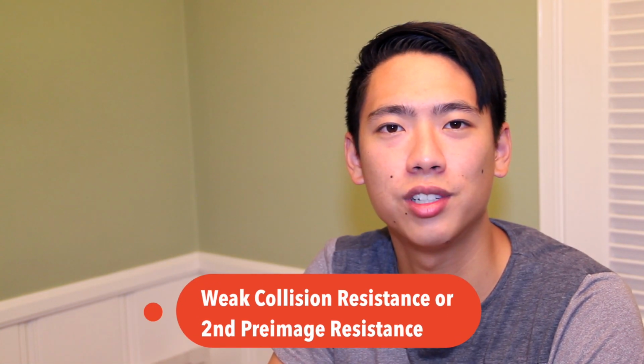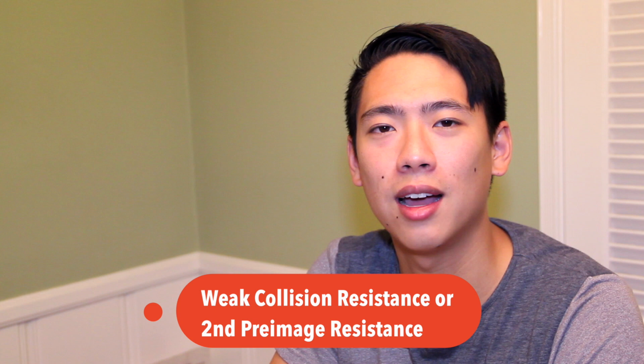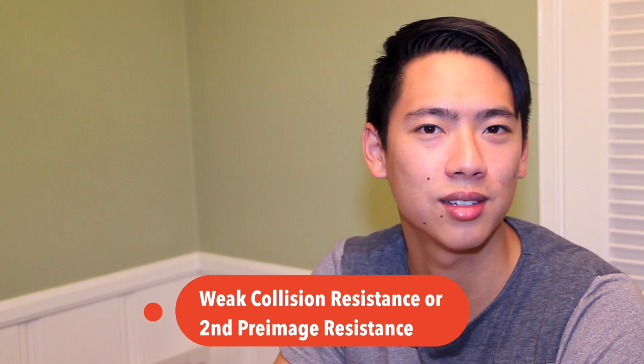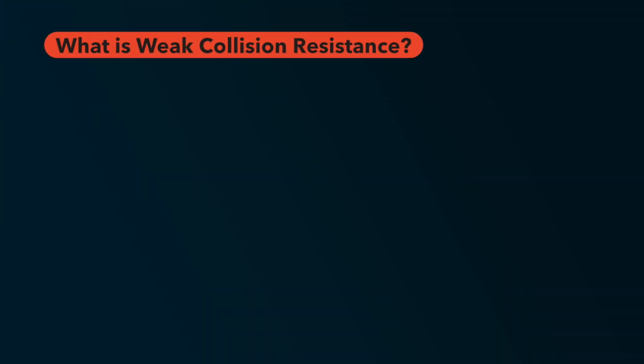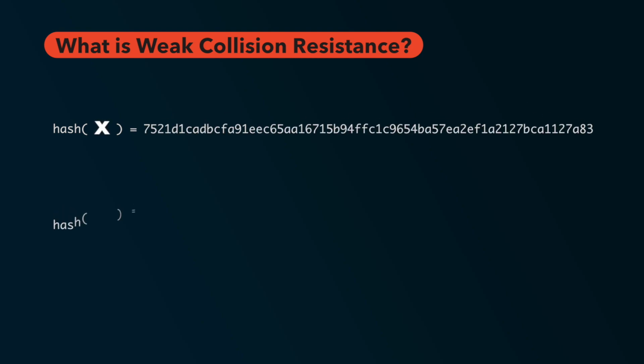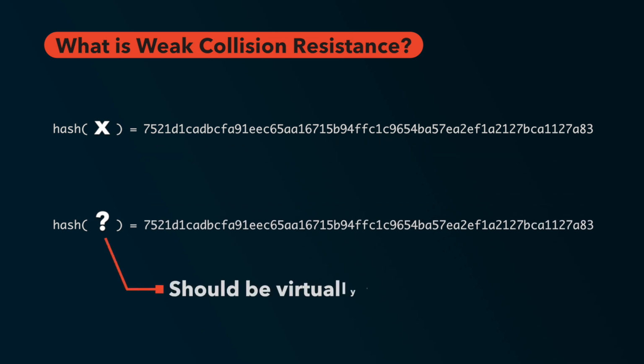One property that you'll hear about a lot is weak collision resistance, which is also referred to as second pre-image resistance. This property states that, given a specific input, x, it should be extremely difficult to find any second input which has the same exact output hash as x.